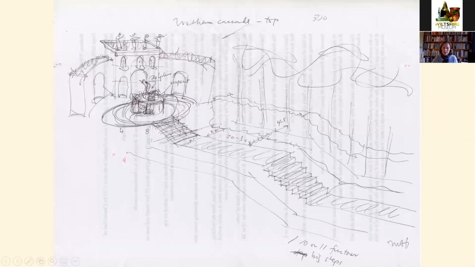It's pretty accurate, I think, because when Bill was researching in the library at Hopetown House near Edinburgh, he came across a description written by Lord Hopetown of his visit to Whetham in 1712. And Hopetown described what the cascade looked like with detailed measurements.